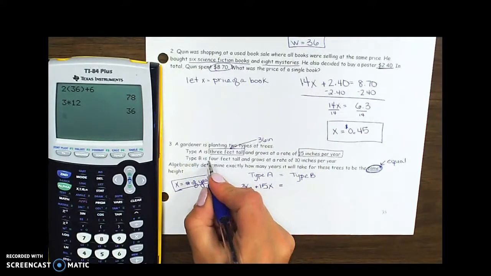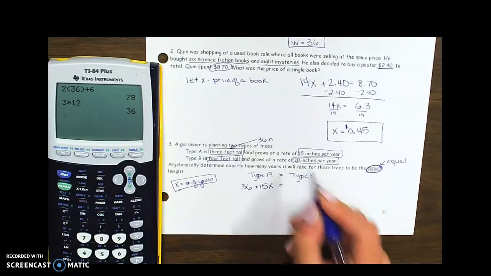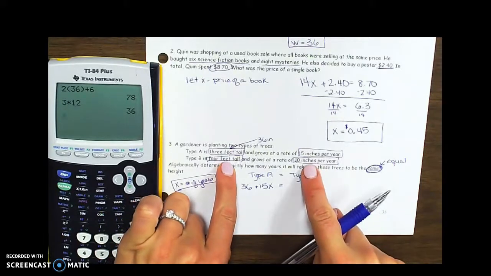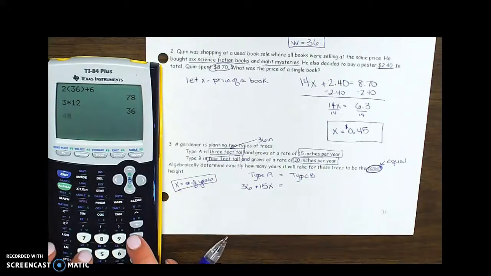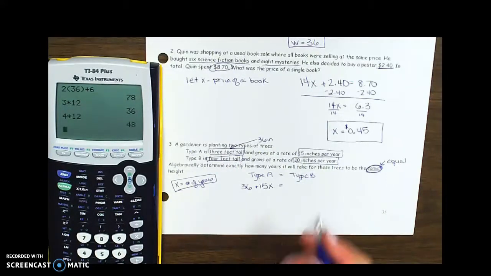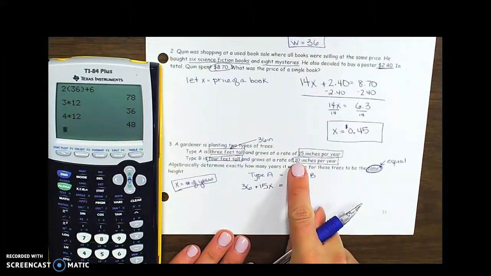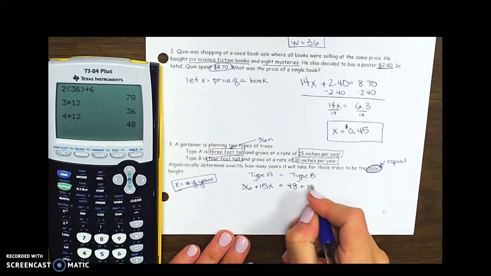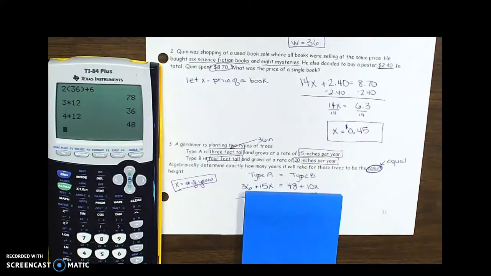So type B is 4 feet tall and grows at a rate of 10 inches per year. So again, we have feet, we have inches, we can't use both at the same time, so we're going to convert this feet to inches. So 4 times 12 is 48. Okay, plus it's going to grow 10 inches per year. So that's 10x. We want to solve for x. We want to know how many years it's going to be. So go ahead, hit pause, and solve.